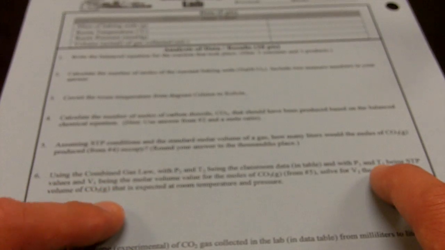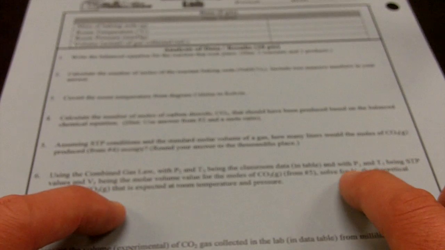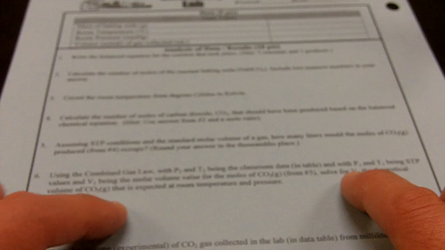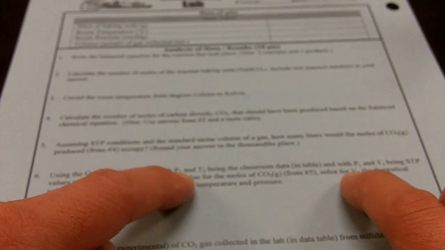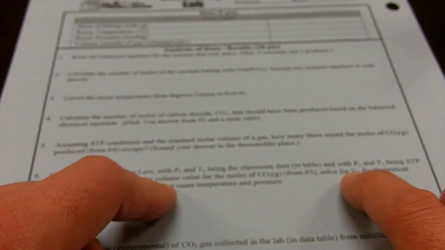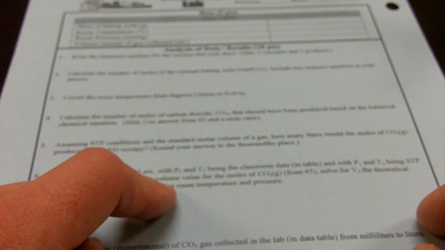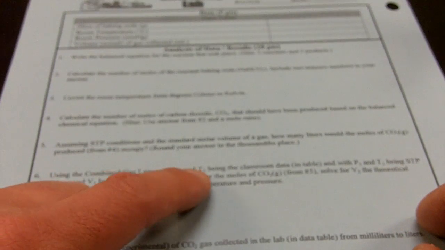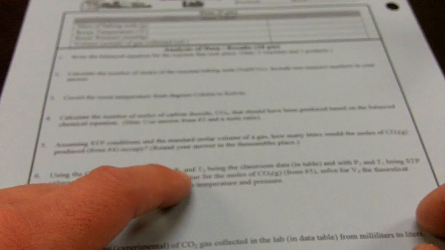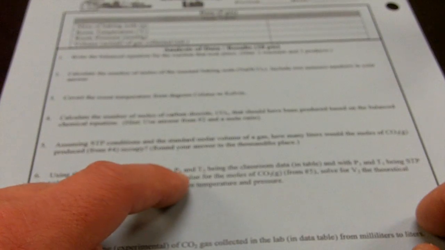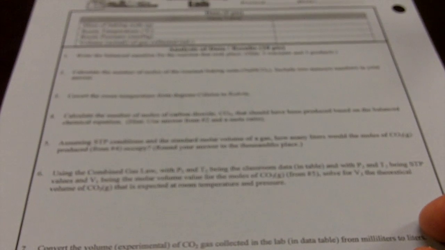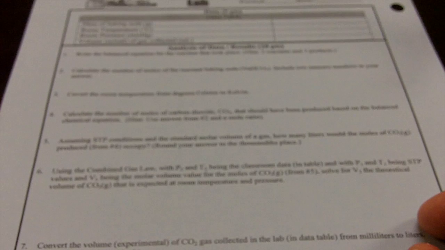For your 2 values, you're looking to solve for V2. And it says at the beginning, P2 and T2 are the classroom data. And those are, of course, in the data table right up above. Make sure that you use that Kelvin temperature, and keeping the units to match for pressure, millimeters of mercury, would be good to use there.